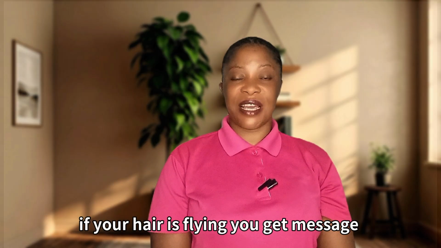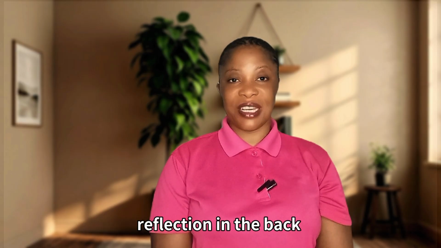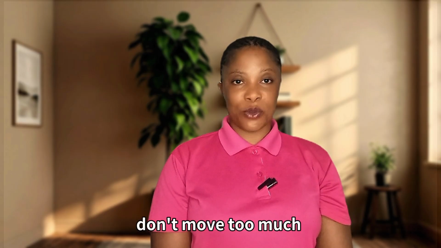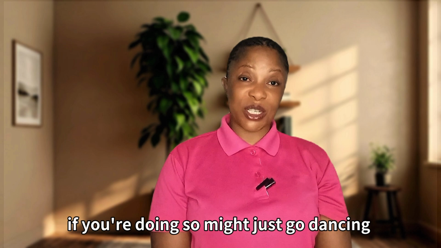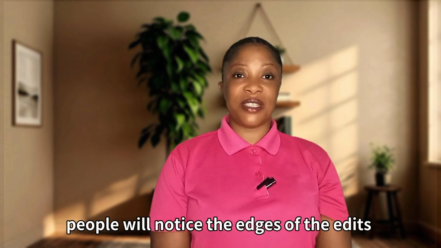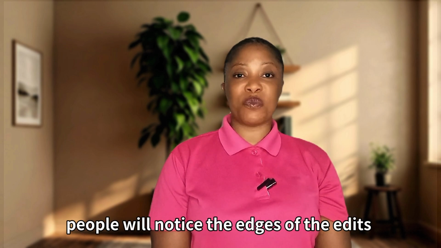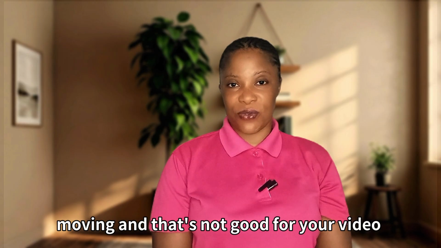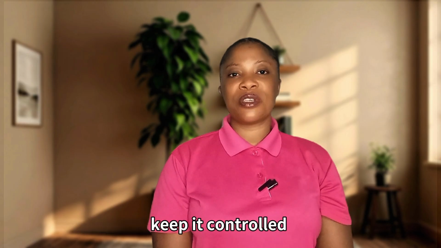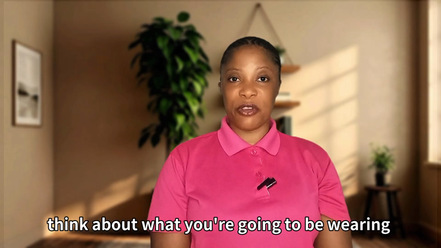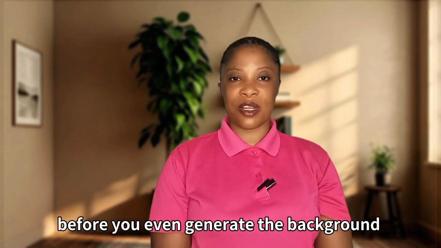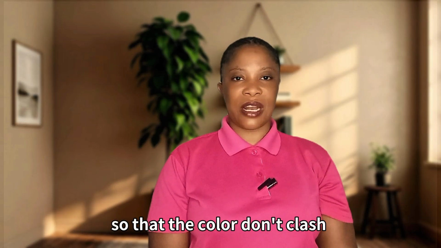If your hair is flying, you get messy reflection in the back. Don't move too much. If you're doing some ajasco dancing, people will notice the edges of the edits moving, and that's not good for your video. Keep it controlled. Check your cloth. Think about what you're going to be wearing before you even generate the background so that the colors don't clash.